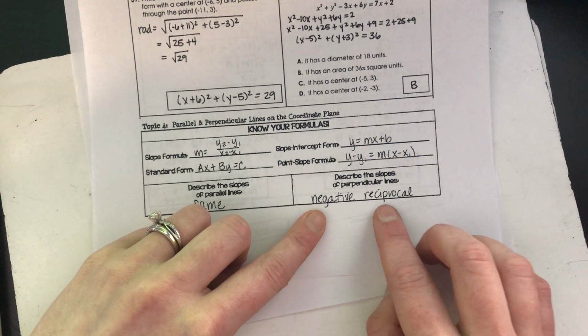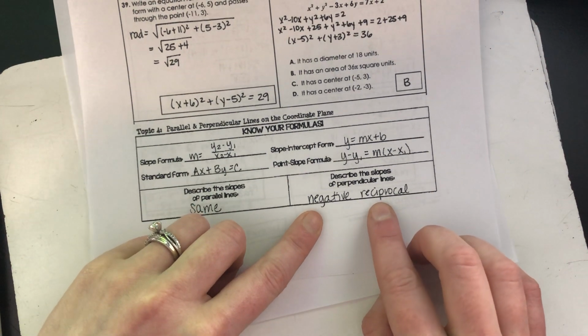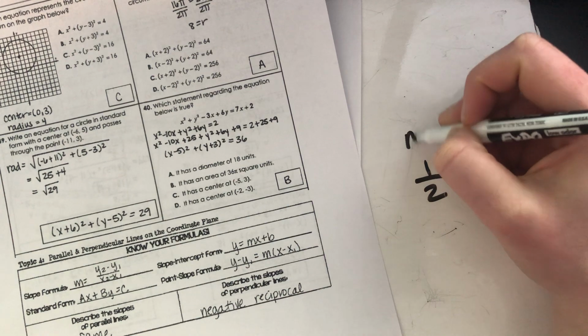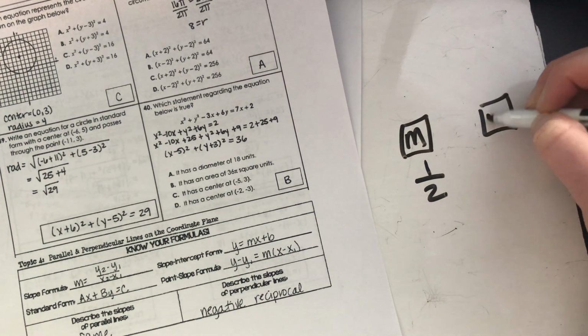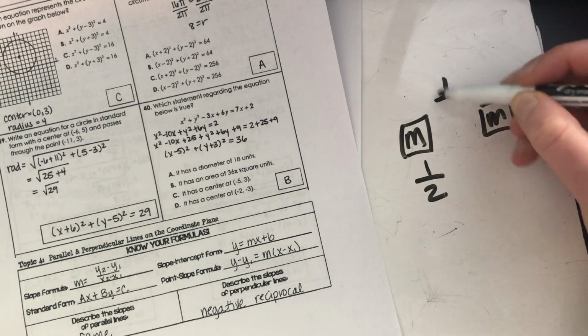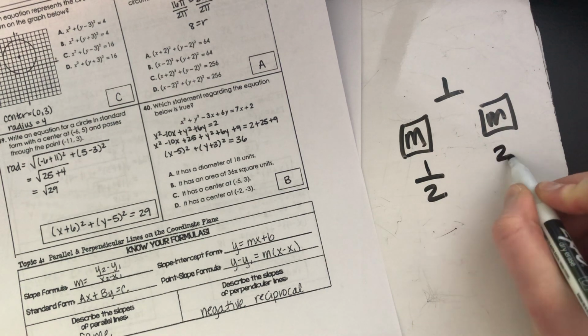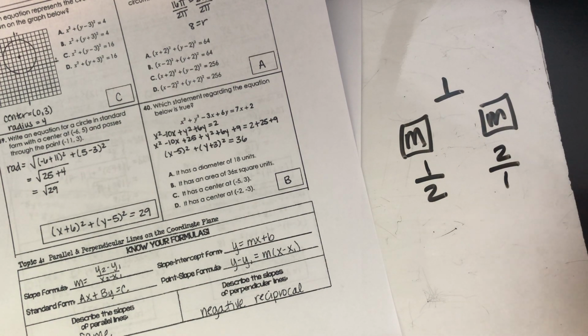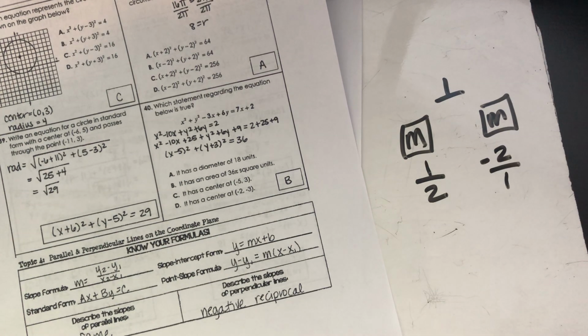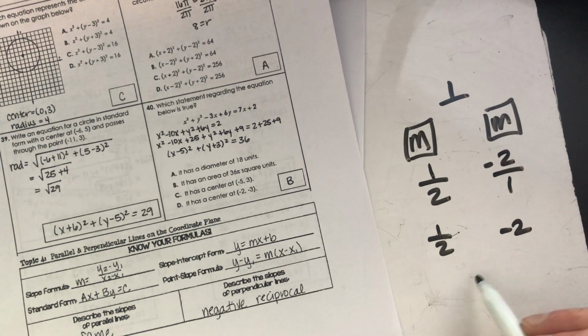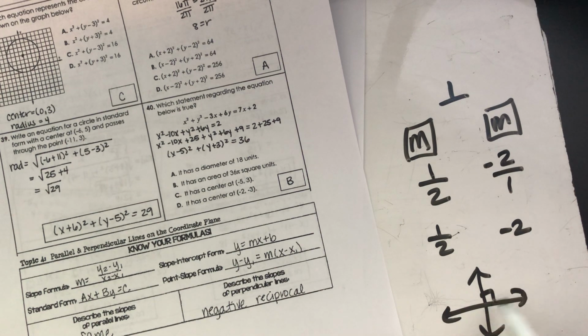If it is the negative reciprocal, so let's say that we have a slope of 1/2, well, the other slope, so that they are perpendicular, remember this means perpendicular, is the negative reciprocal. Reciprocal means to flip. Negative just means to negate. If this is positive, this is now negative. So we have 1/2 and a slope of -2. This says that those two lines are perpendicular. They form a right angle.